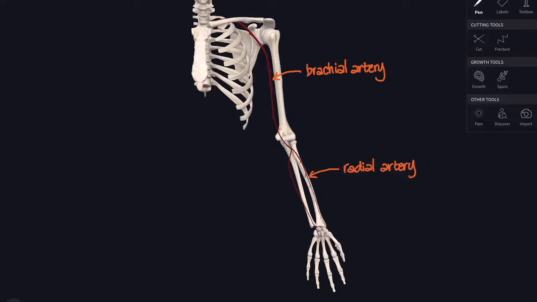So I'm just going to end with a little section of a video where I'm using Complete Anatomy to explore the structure and function of the hand.